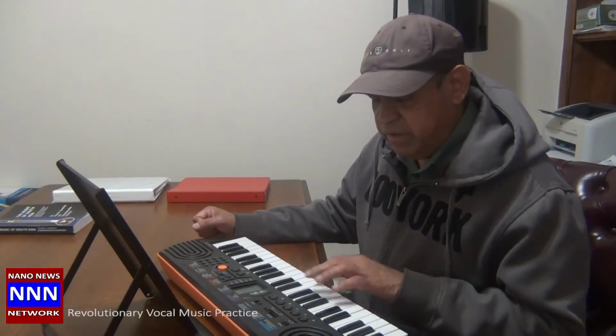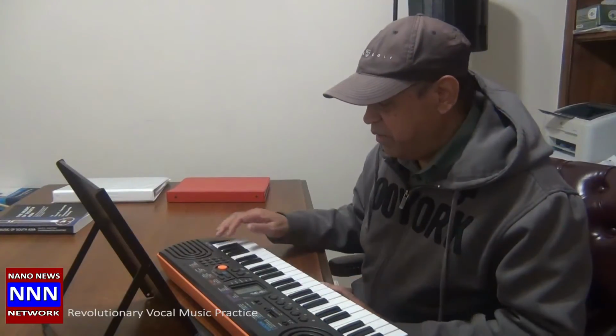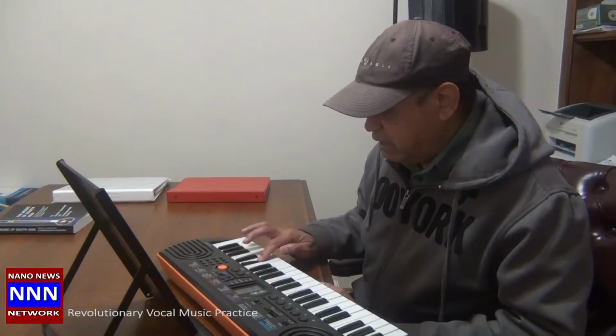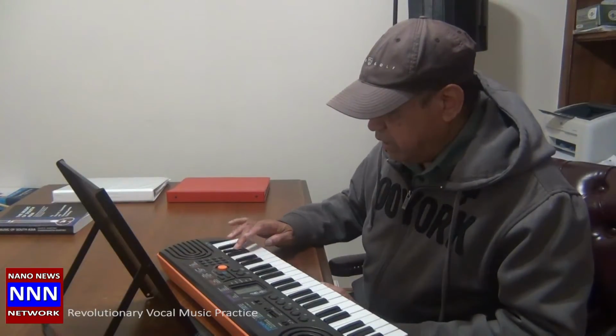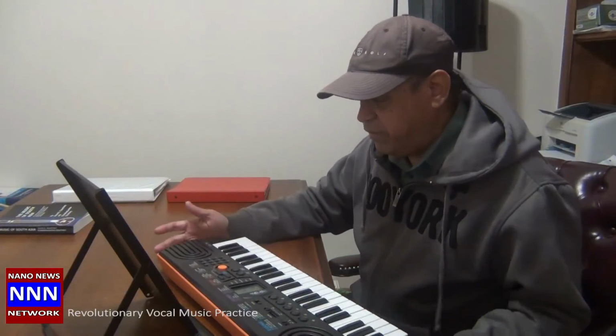Okay, we finish the middle octave and the lower octave. Now we have the higher octave, which is here. Let's see if we can manage this.